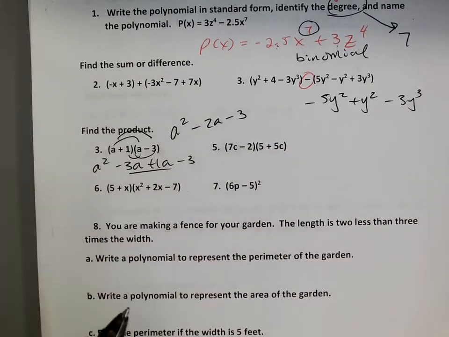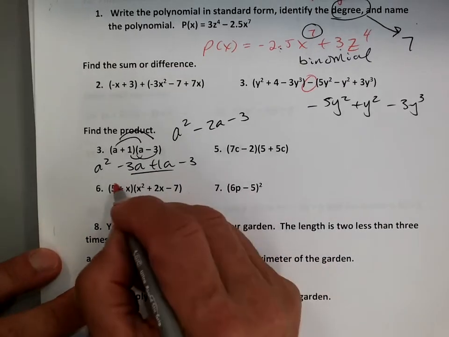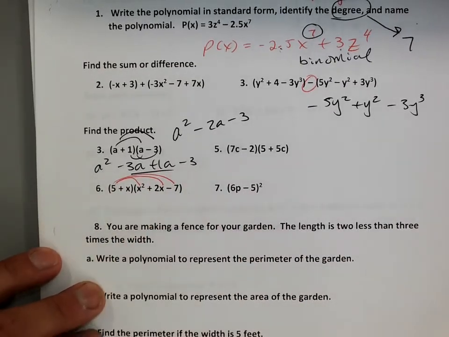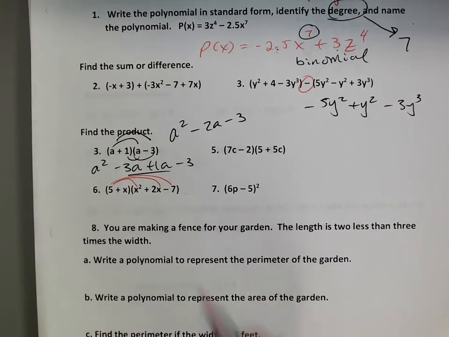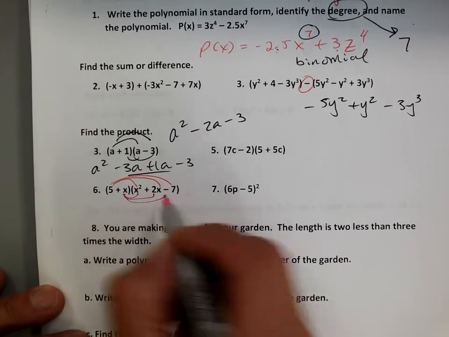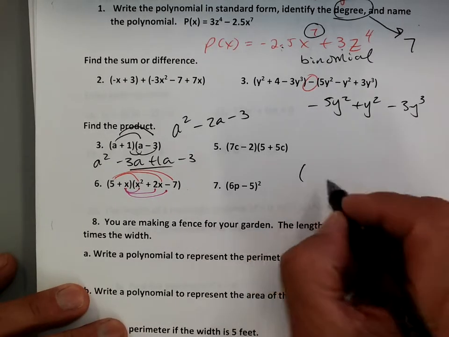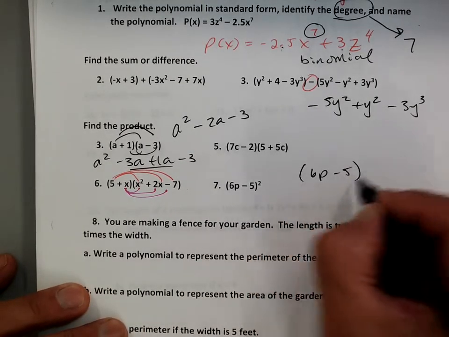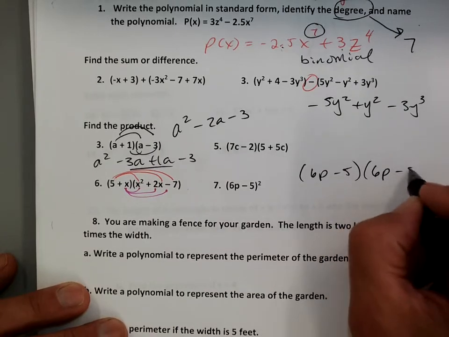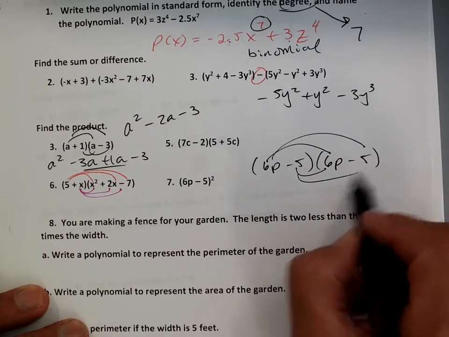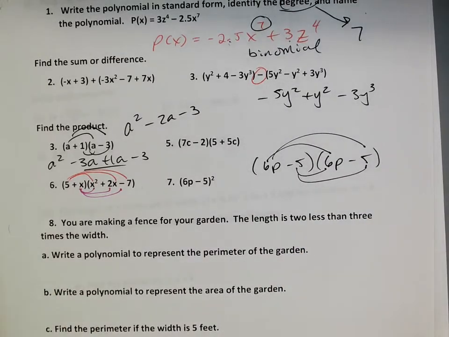6 is just a bigger version of it, where you'd have to multiply the 5 times all 3 of these, and then the x times all 3 of these, and x times x squared is an x cubed, okay? 7, same thing, except for just write it twice. 6p minus 5 times another 6p minus 5, and then that times that, that times that, that times that, that times that. Okay, I'm not going to do the whole thing because I think you can do it, okay?